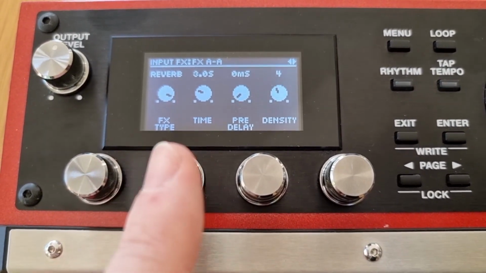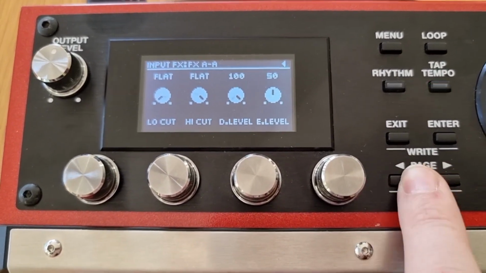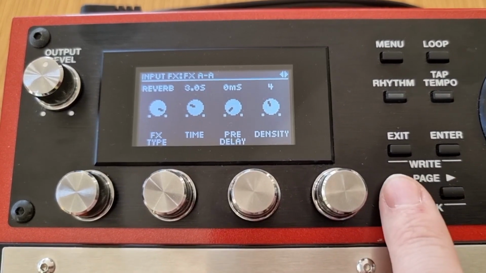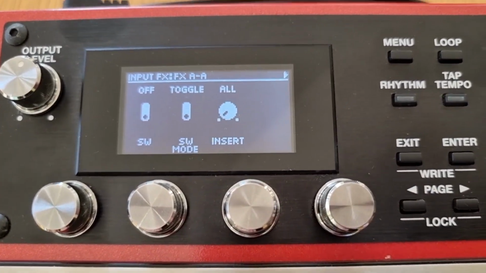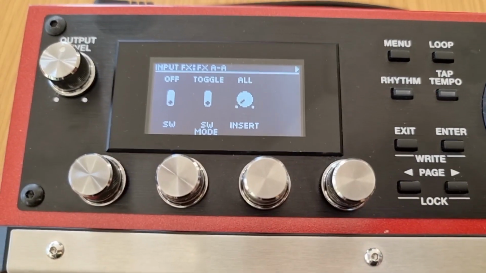There are lots of different controls and parameters if I page across within the reverb settings, but we're not going to talk about them today. I'm going to page to the left, and then I've got 3 other options here that we're going to talk about next. So a nice and easy one to start with.